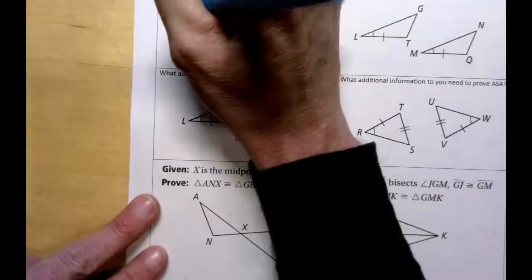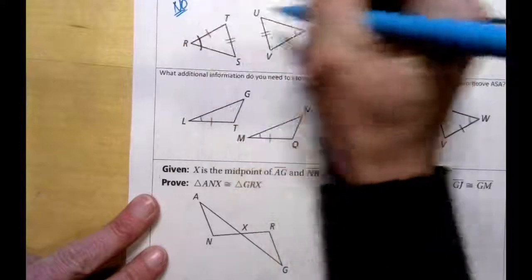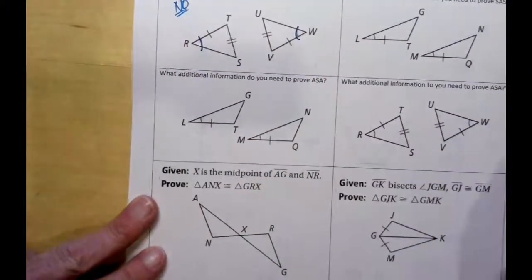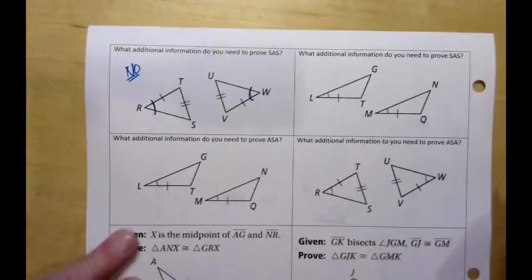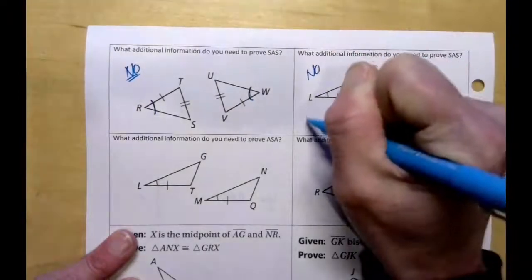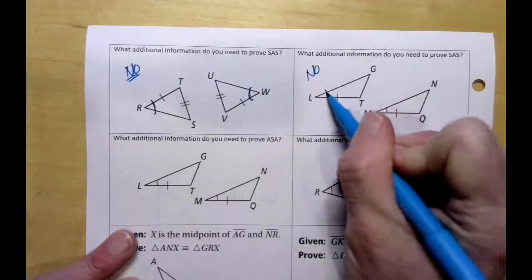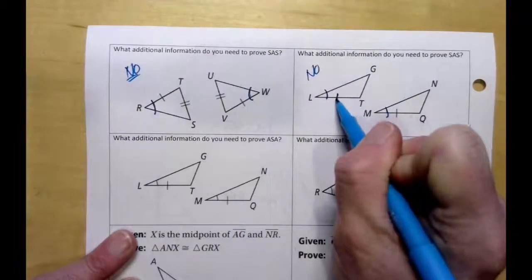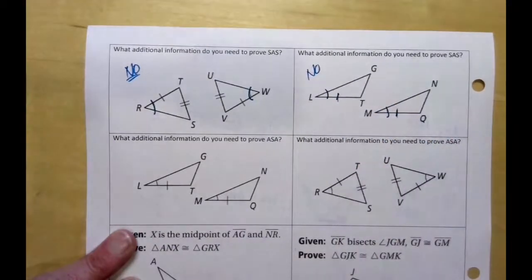This one's going to be a no, because an angle and two sides is not a congruence postulate. This one's going to be no, and this is not enough information. Only one angle and one side, not going to do it for me.